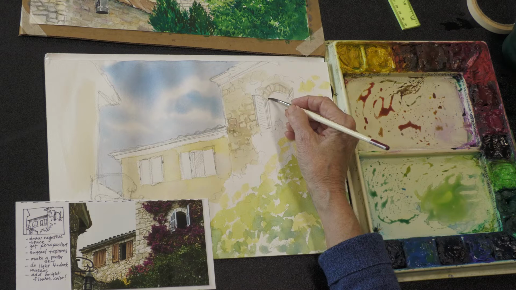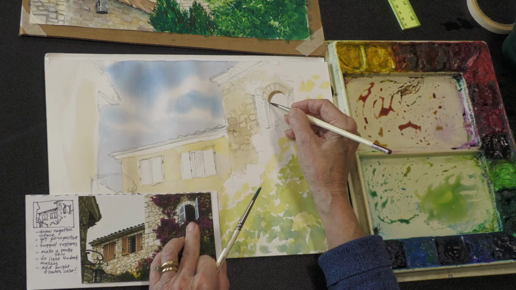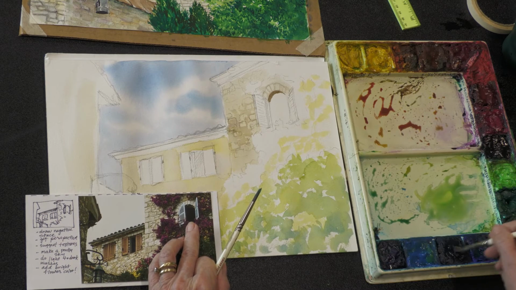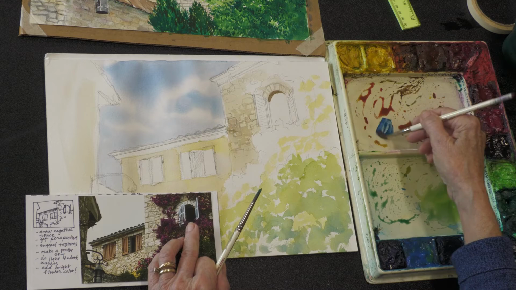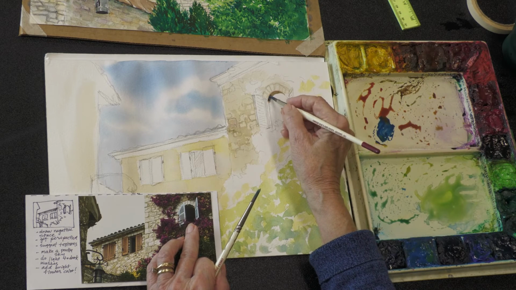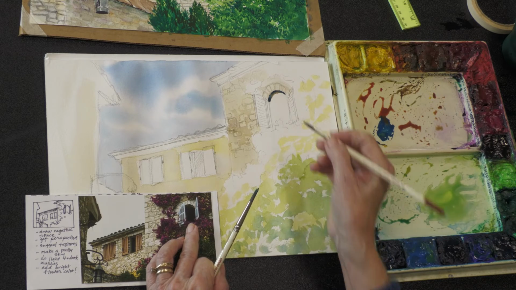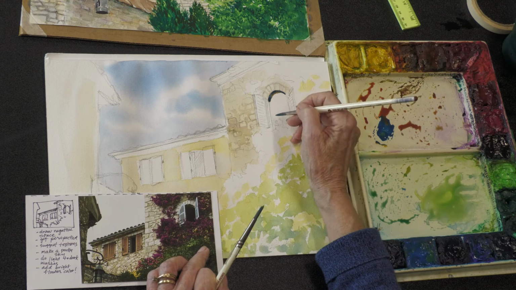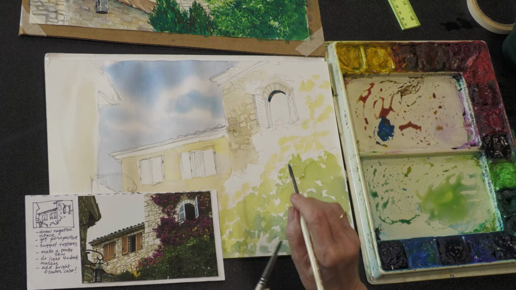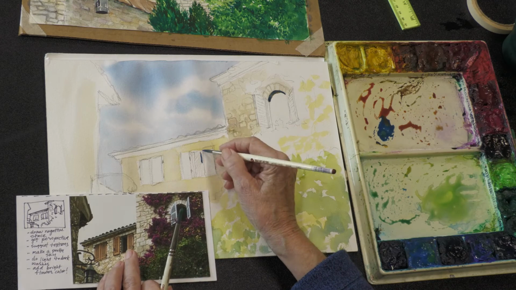Here I have made this more of an opening because I have opened the shutter, and to make that really dark, I'm going to add my blue into the brown and let that just sort of run. It will help to push that depth. I will make a nice dark here in just a moment as well. So let's do the dark that's in this window.